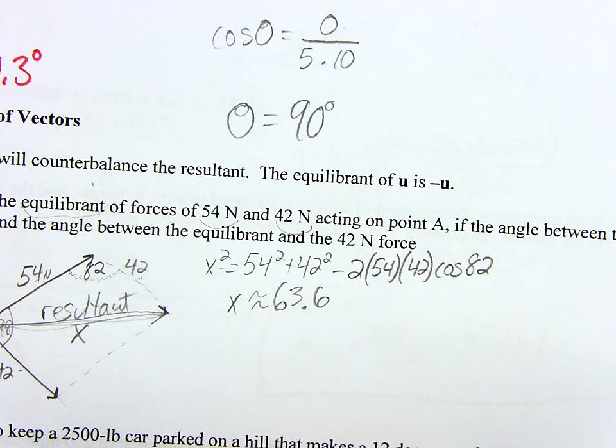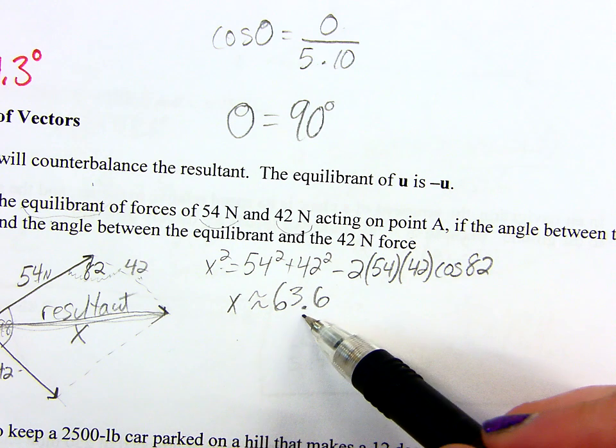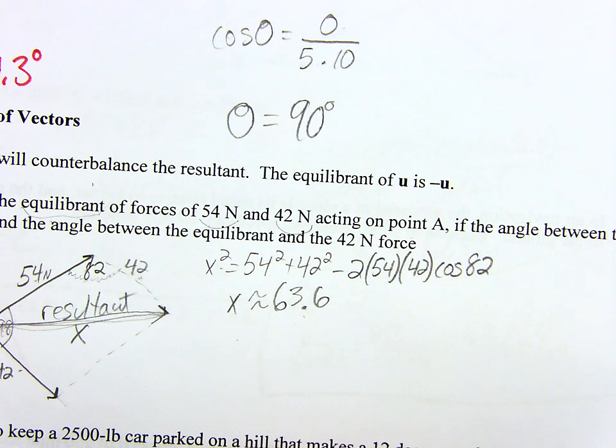So now if we want to find the equilibrant, you just have to take the opposite. Well, the magnitude is an absolute value, so we don't really care. I got 63.6. It would just be, instead of this many east, that many west. But the magnitude itself is just a number, and you don't have to worry about positive or negative. So we just found the magnitude of the equilibrant.